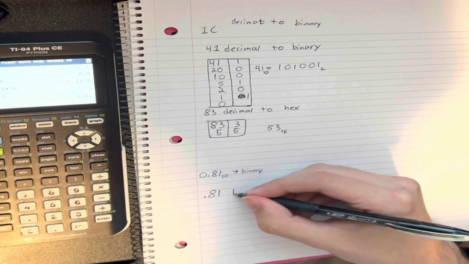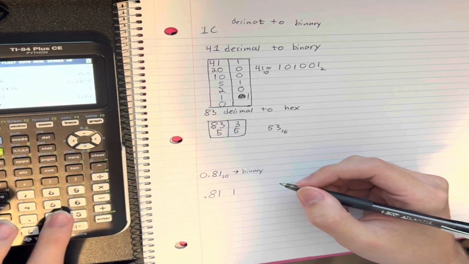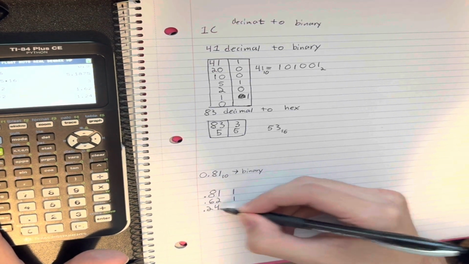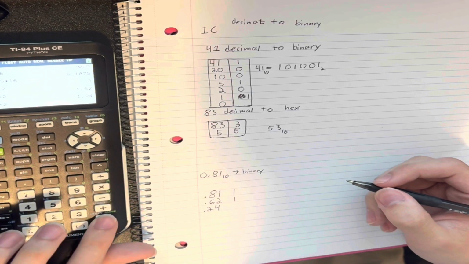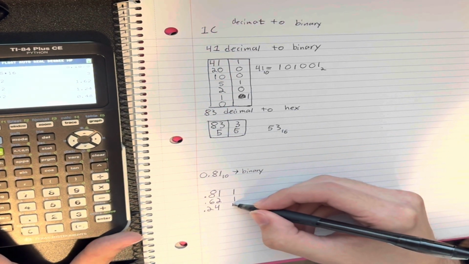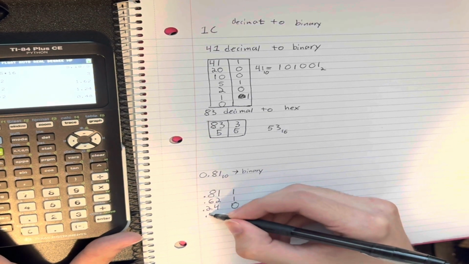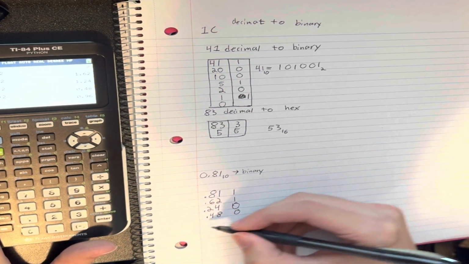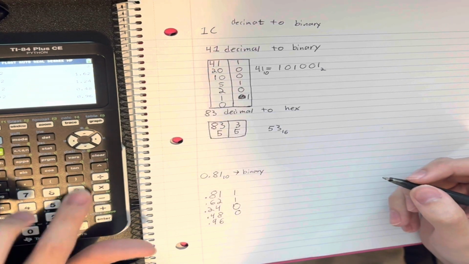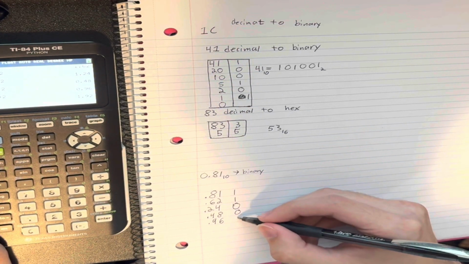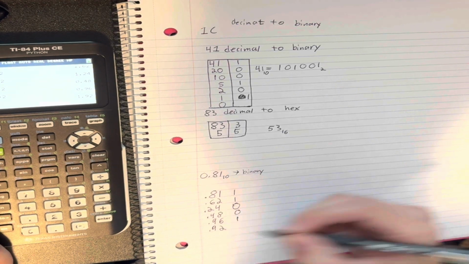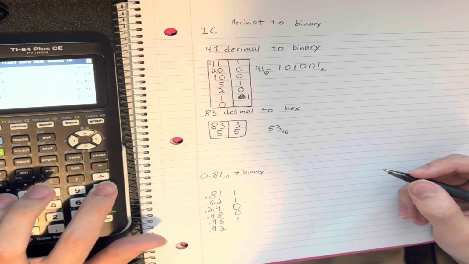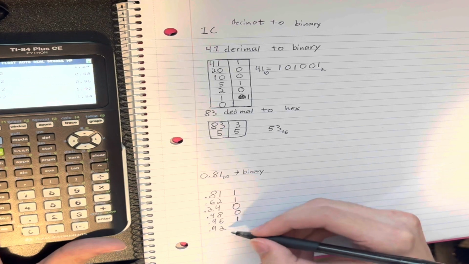There's a 1, so we do that. 0.62 times 2, there's also a 1. 0.24 times 2, there's a 0. 0.48 times 2, also a 0. 0.96 times 2, it's a 1. 0.92 times 2, it's a 1.